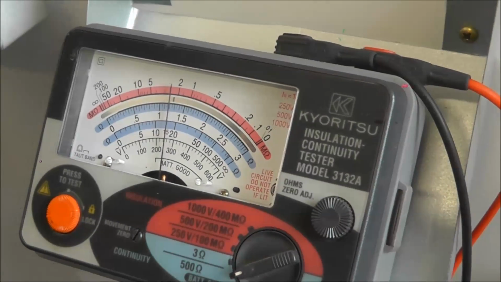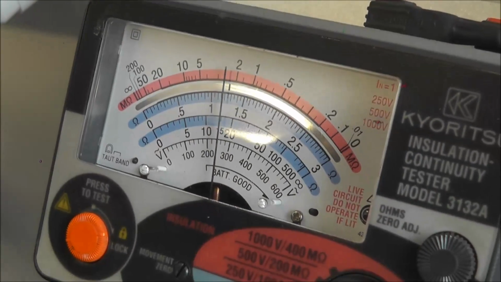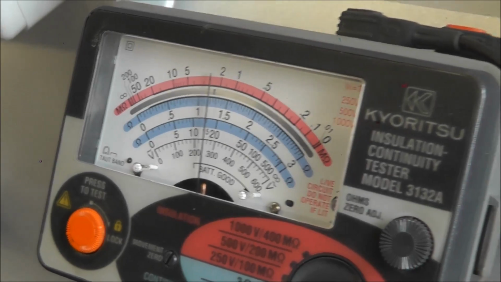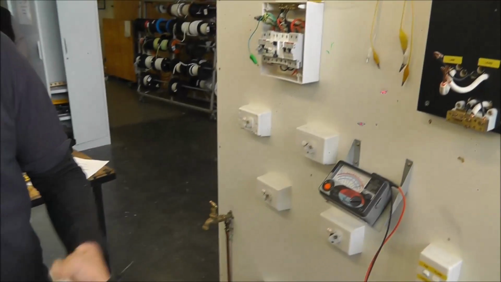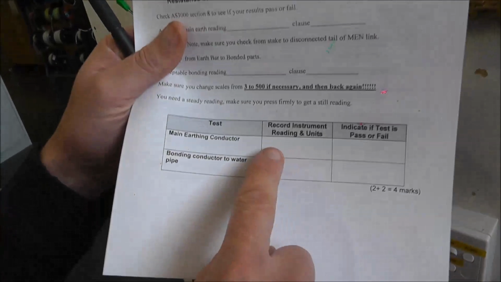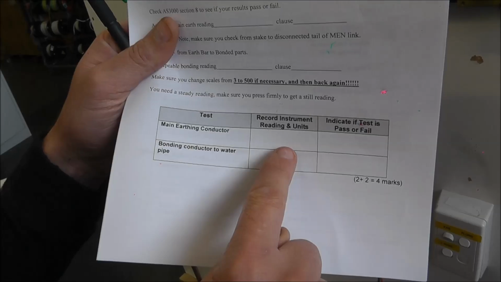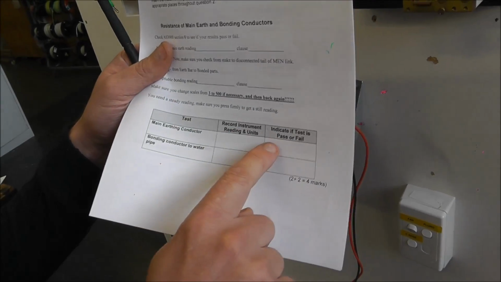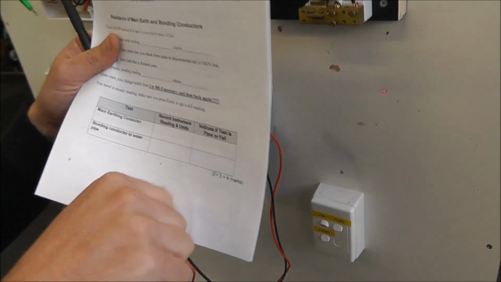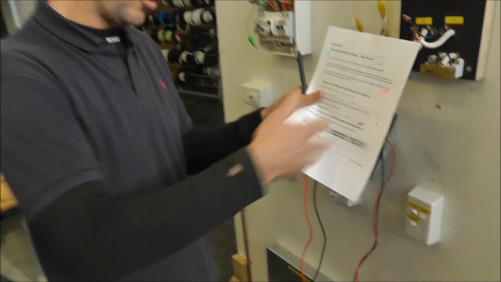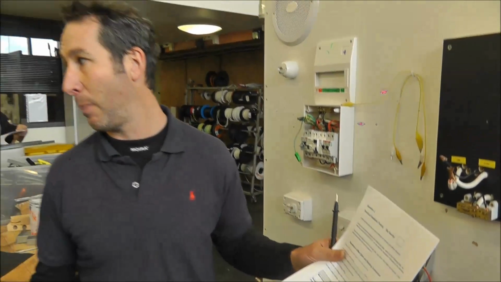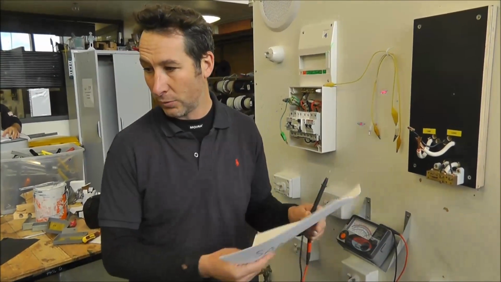Now, on the 500 scale, I'm looking at 15 ohms. So I'm going to pop that down on the main earth. Pop that down on your chart here. Main earth conductor. Record instrument readings in units. You write down, what was it, 15? Now, Ryan said before, can he just go through and pass the fails, can you do them later? Yes, you can. You're obviously going to have to know the acceptable results to be able to indicate pass or fail. You can go through and get all your readings and then sit down later on and write down if it passes or fails. Just do whatever works for you.